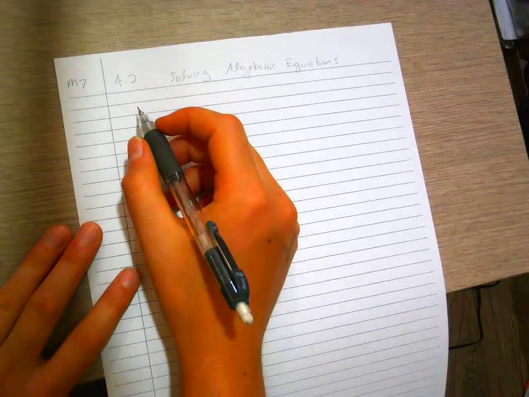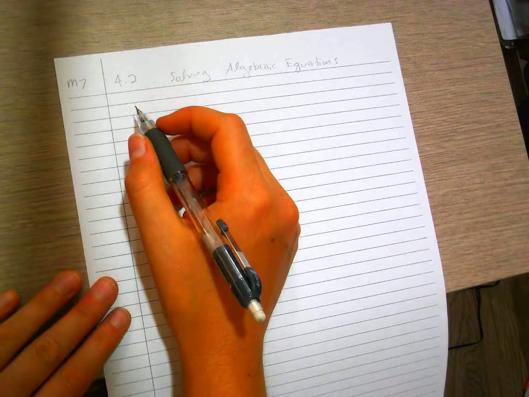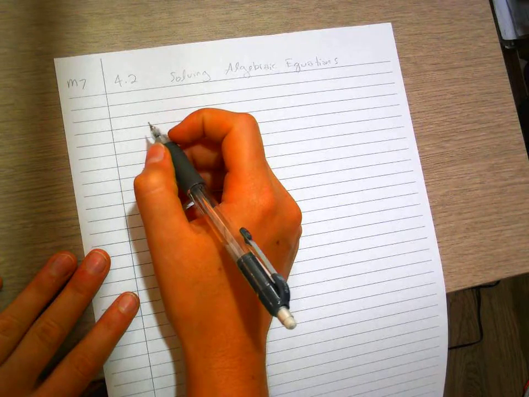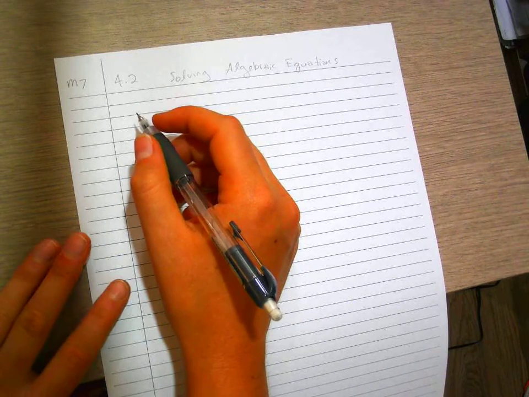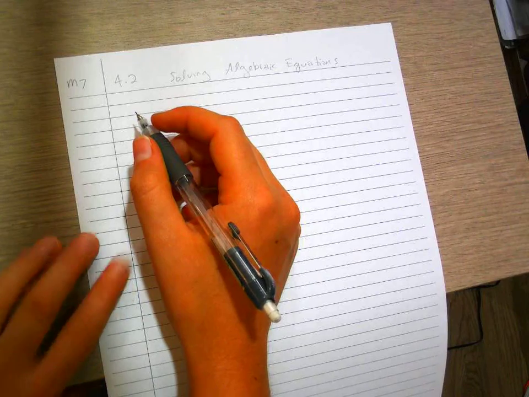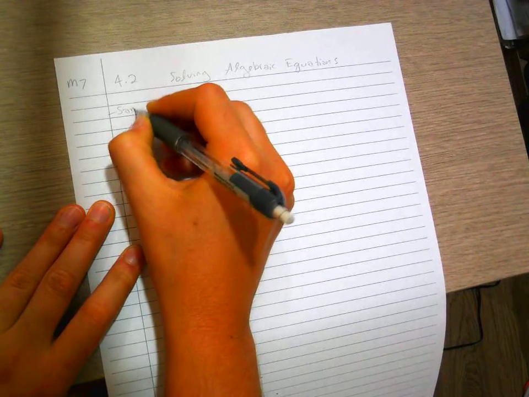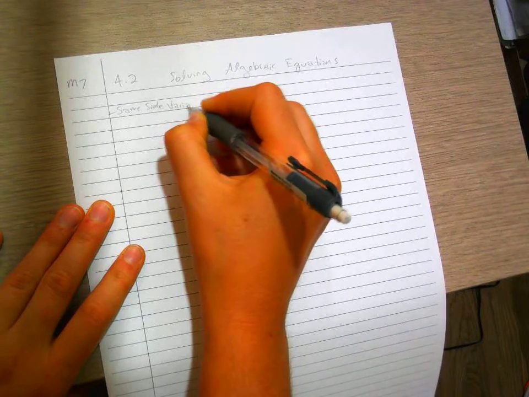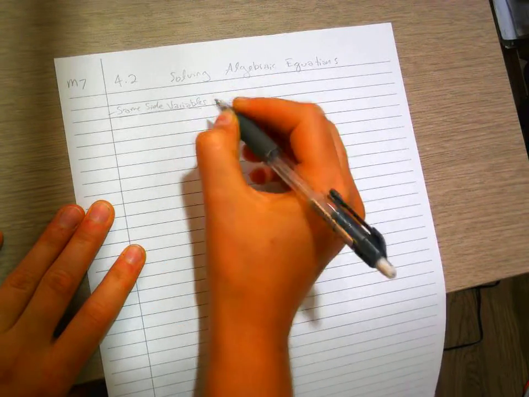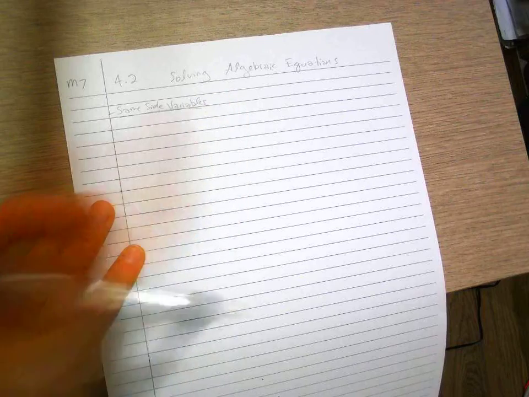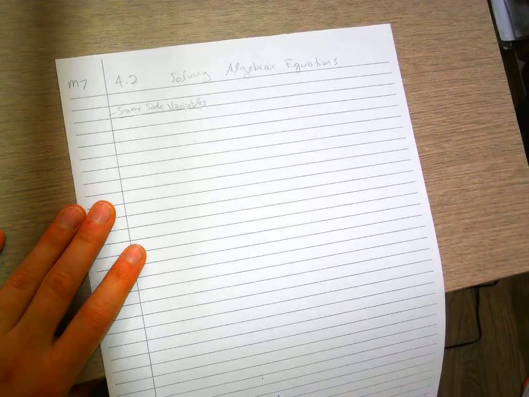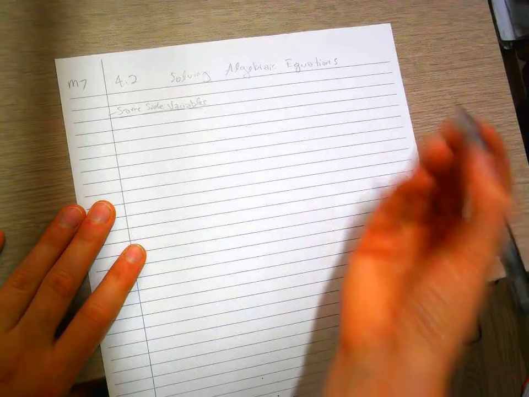To solving algebraic equations. So first, let's solve algebraic equations with variables on the same side of the equation. Okay, so if we have, for example, on one side of the equation, the weight of 2 bowling balls, which is 2x.